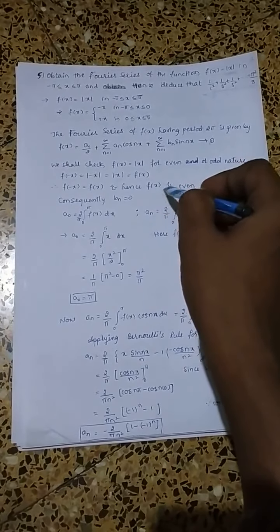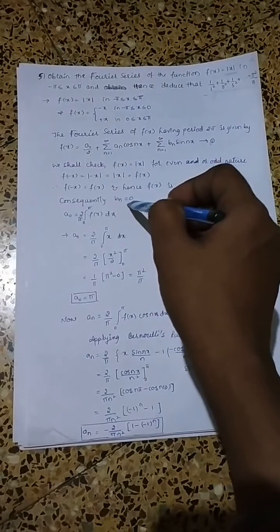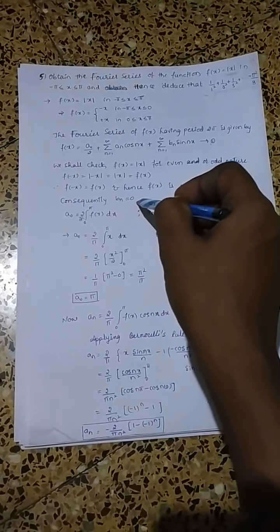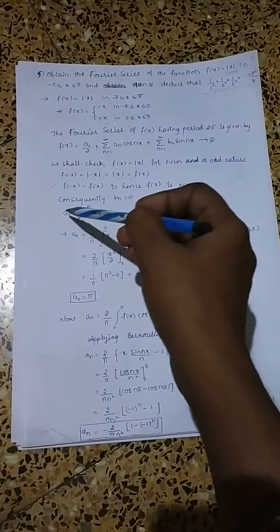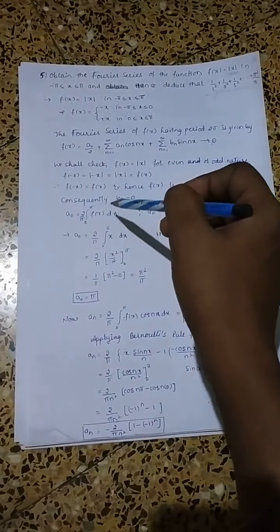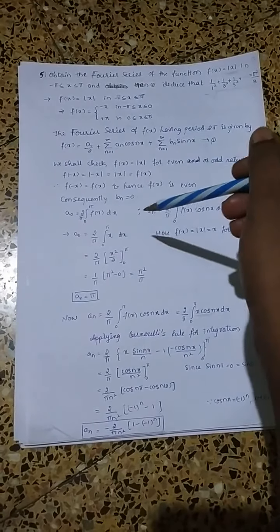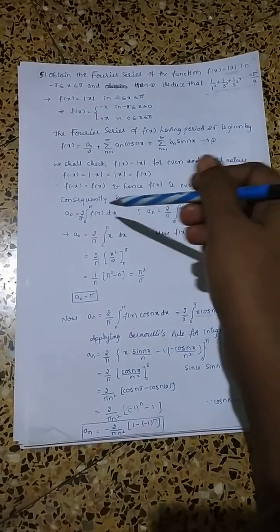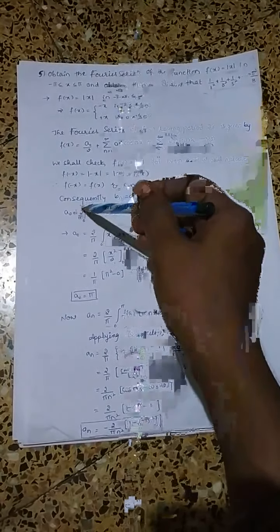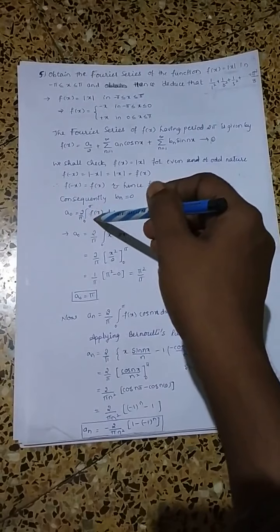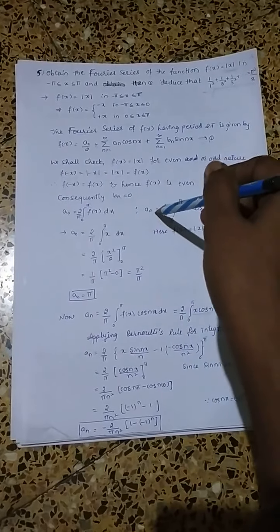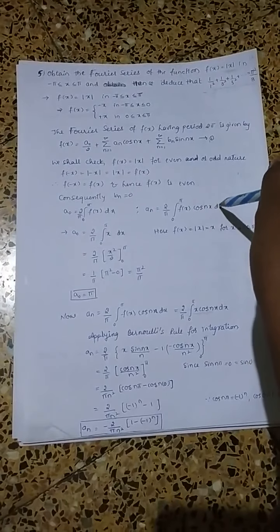Since f of x is an even function, the Fourier coefficient b n becomes 0. Now we need to find the values of a0 and a n. We know that a0 equals 2 by pi integration 0 to pi f of x dx, and a n equals 2 by pi integration 0 to pi f of x cos n x dx.